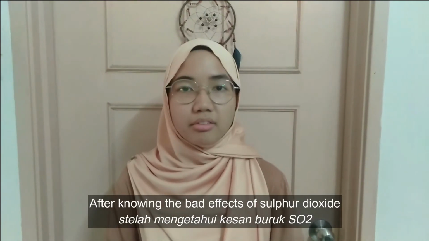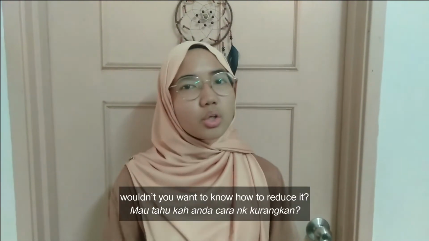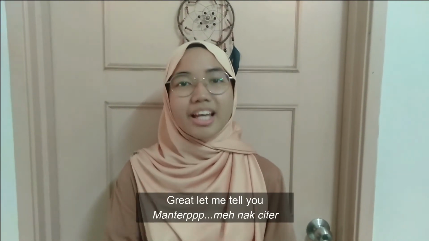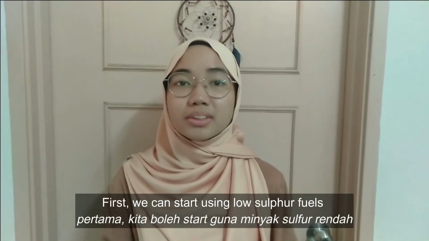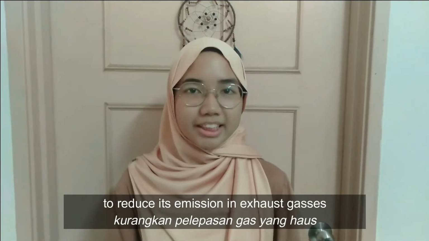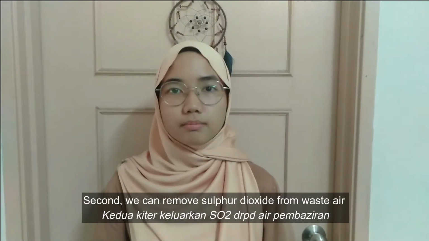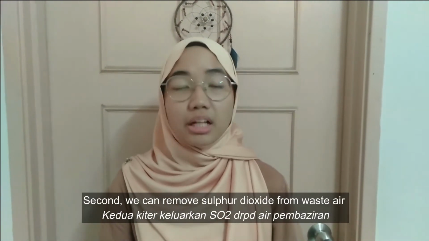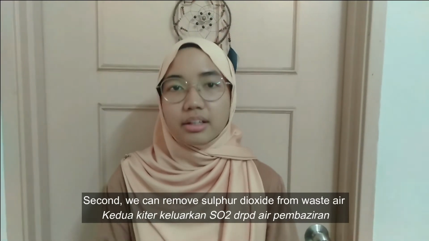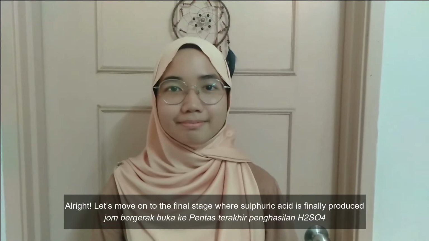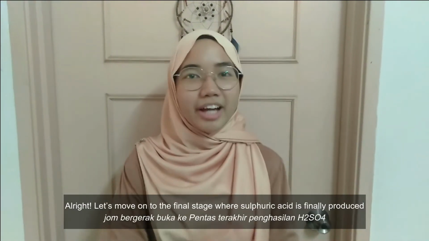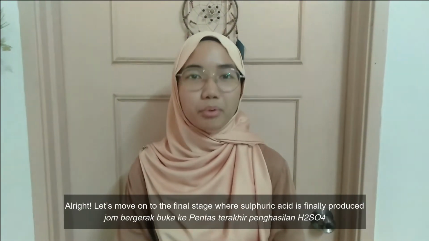After knowing the bad effects of sulfur dioxide, wouldn't you want to know how to reduce it? Great, let me tell you. First, we can start using low sulfur fuels to reduce its emission in exhaust gases. Second, we can remove sulfur dioxide in waste air by treating it with calcium carbonate before releasing it. Alright, let's move on to the final stage where sulfuric acid is finally produced.